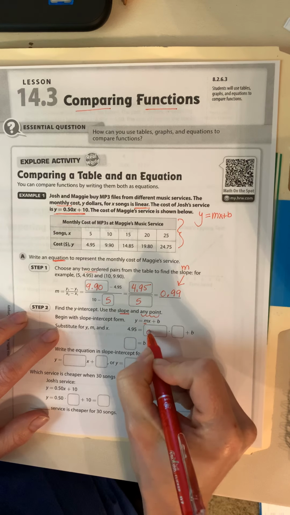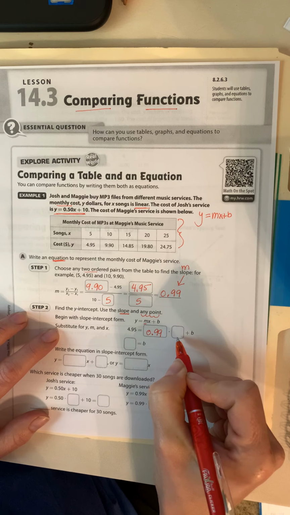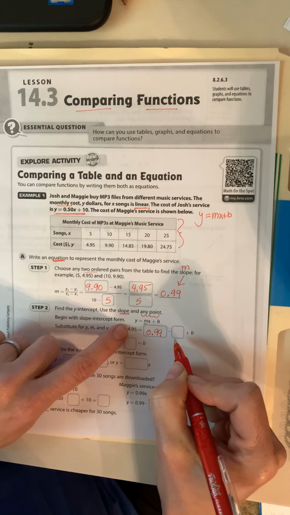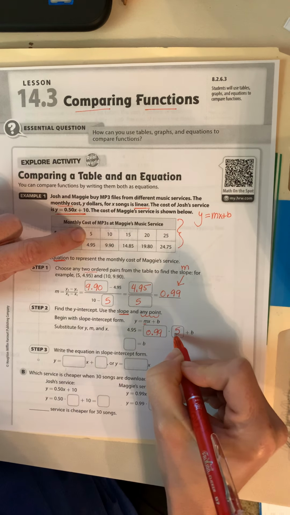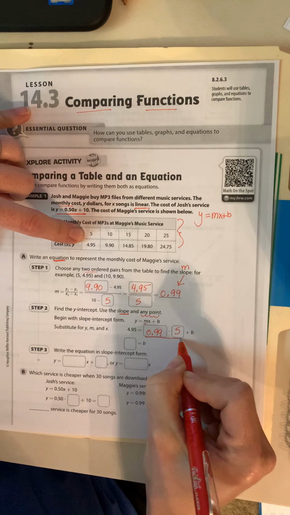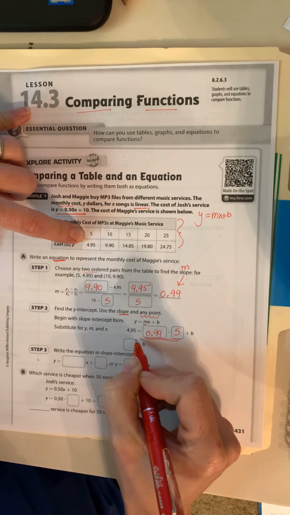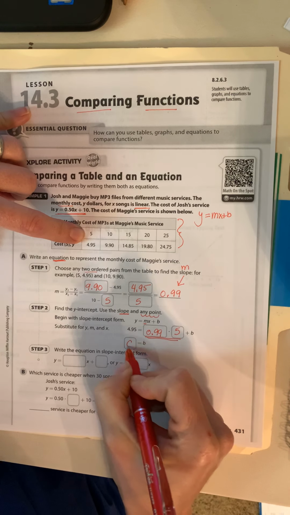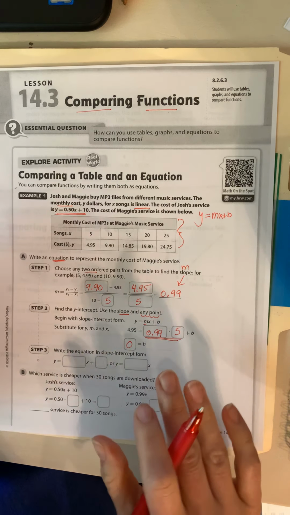M, we know, is 0.99. We're going to multiply it by our value of x. Because we used a 4.95 for y, our value for x is 5. And then the problem tells us to multiply these things together. Okay? When I multiply those things together and then subtract on both sides, I actually end up with b is equal to 0. I'm not going to take the time to do those calculations because, again, this is review from last week.